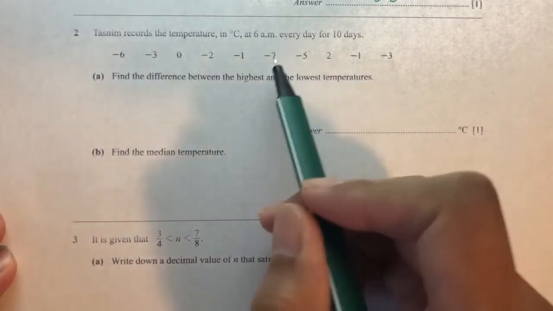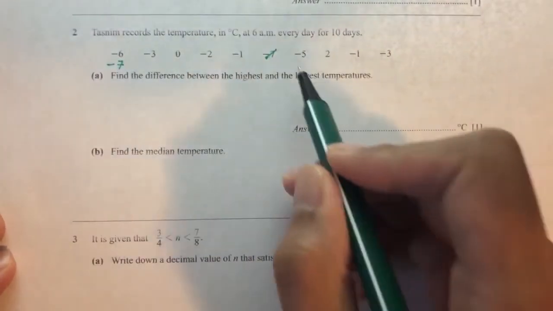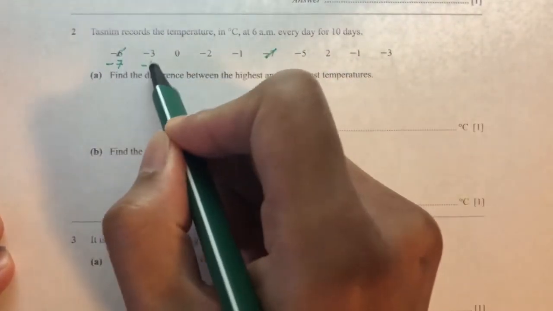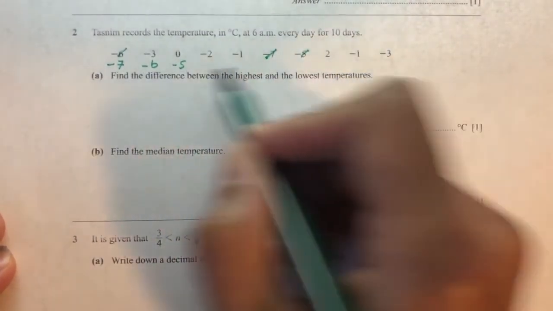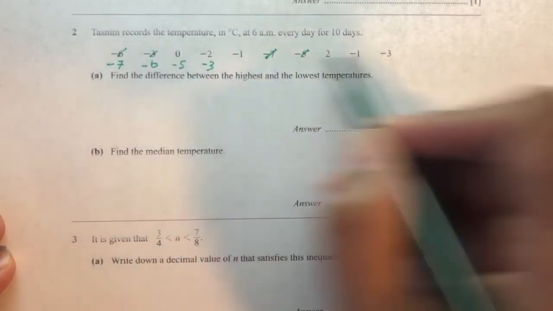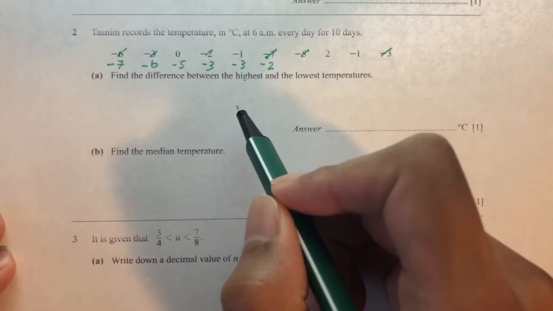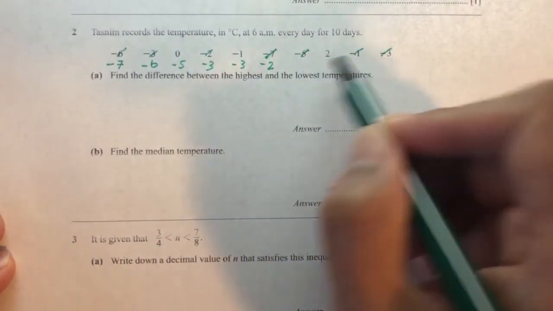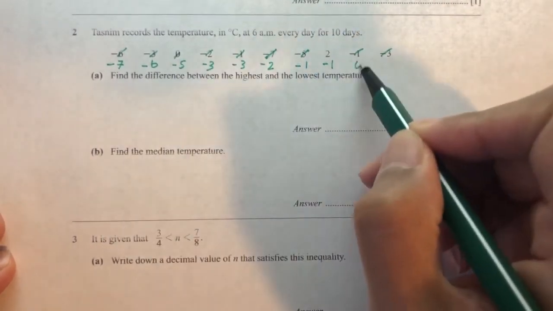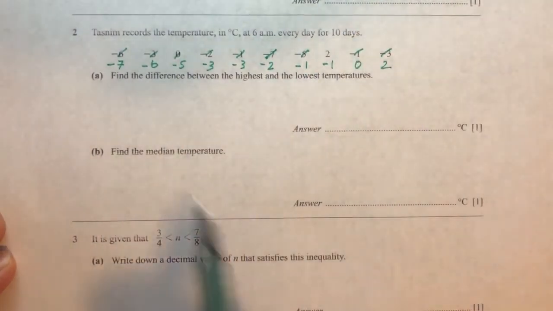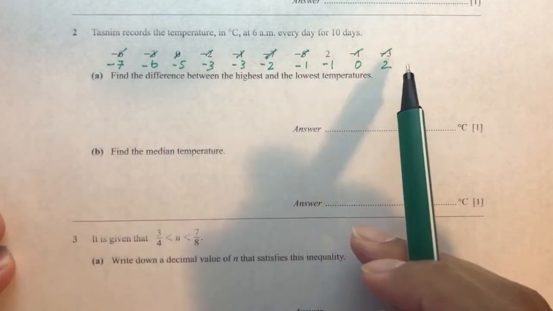It is minus 7. So minus 7 is the smallest, and then the next one will be minus 6, and then minus 5, minus 3, minus 3, minus 2, minus 1, 0, and 2. So these are the same numbers, but from the order of smallest to largest in ascending order.